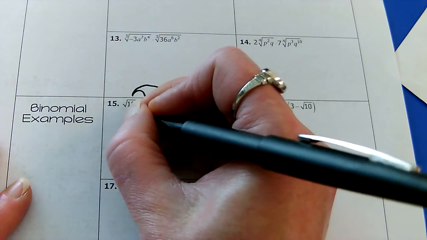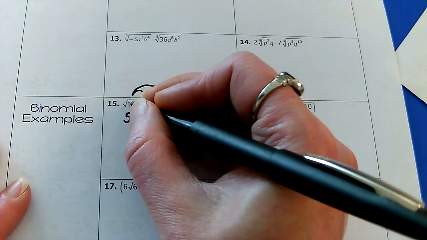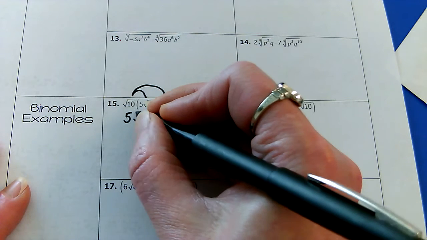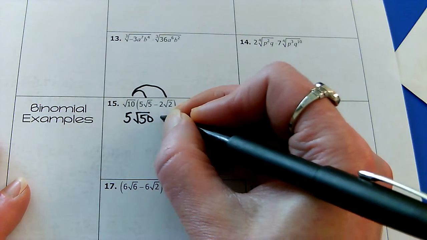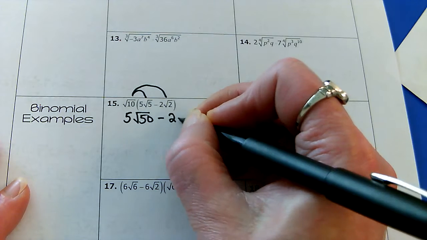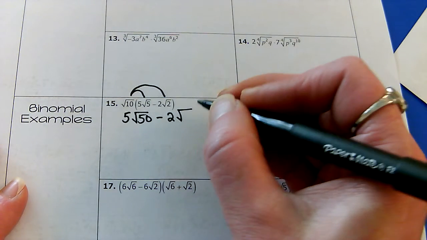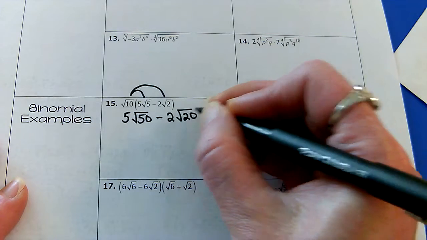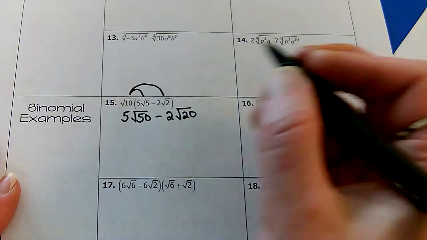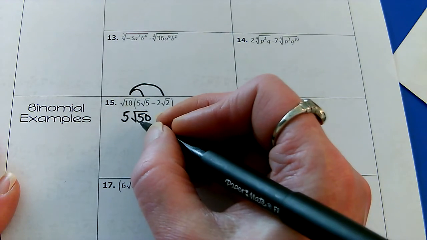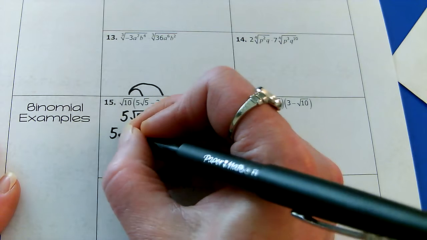distribute. So that's going to be 5 times the square root of 10 times the square root of 5 is the square root of 50, minus 2 square root of 10 times the square root of 2 is the square root of 20. Then I can break it down from here. This is 25 and 2.